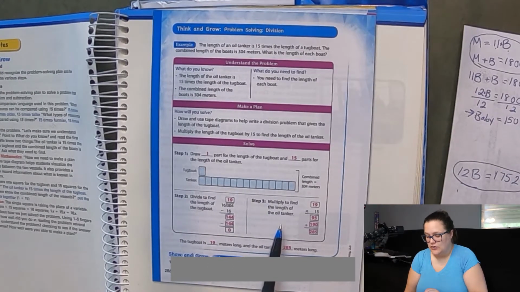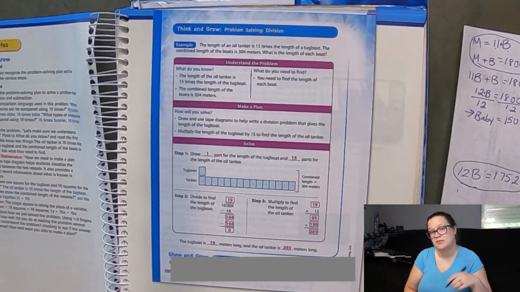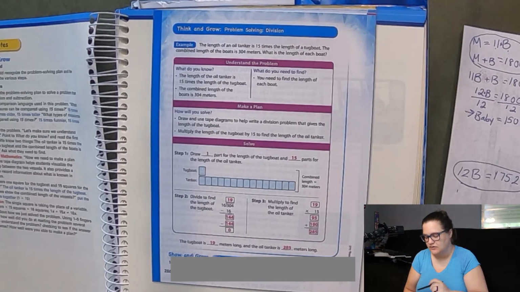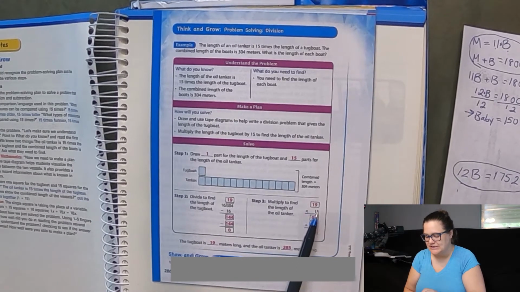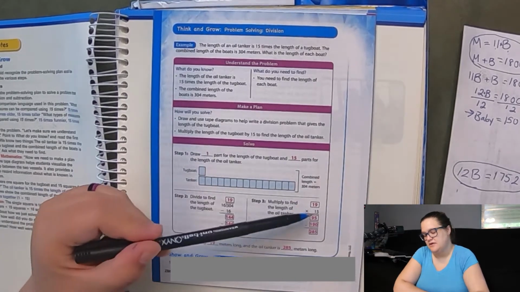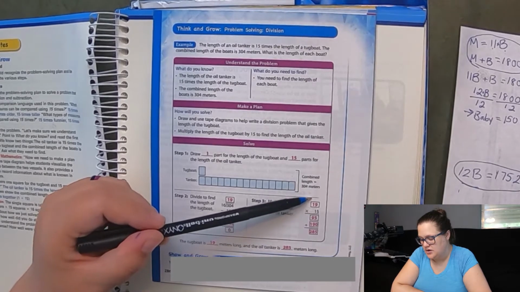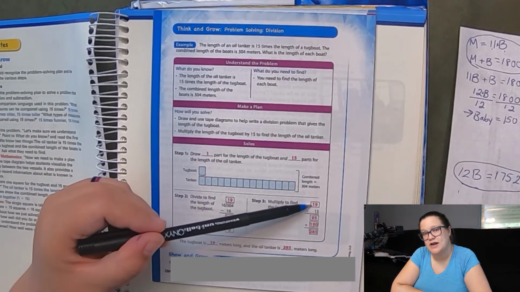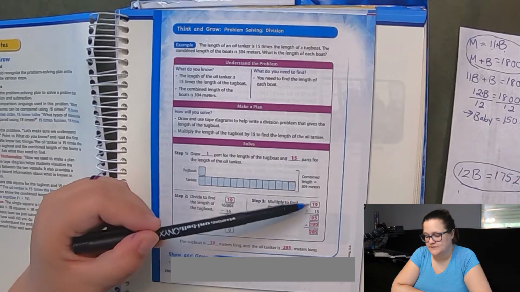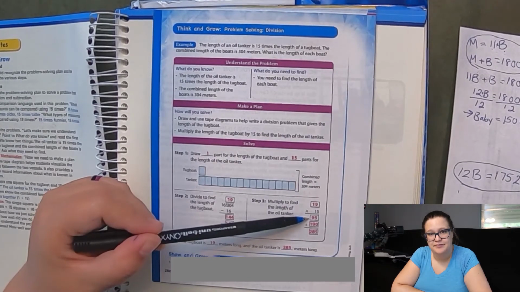Then we're going to multiply the length of the tugboat by 15, right? Because it says the length of the tugboat times 15 gives you the length of the oil tanker. So 19 times 15. 5 times 9 is 45. So we have our 5. Bring up the 4. 5 times 1 is 5. Plus 4 is 9. So this is 95.